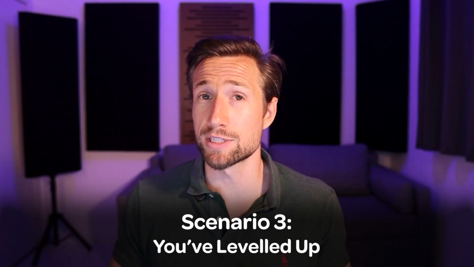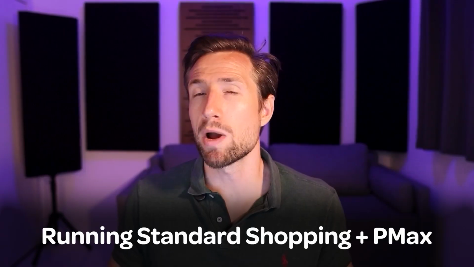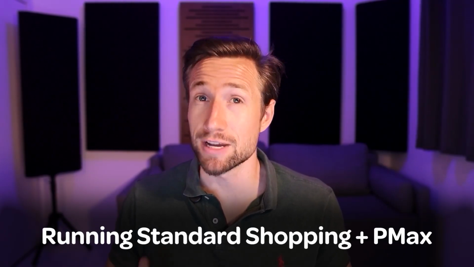Right now, the most important thing is that you have a clear framework and strategy for how to approach this. Okay, scenario 3. You've leveled up and now you're running both. This is where most established accounts land eventually. As long as both campaigns are profitable, keep running both and scale what's working. PMax tends to perform better with more budget. So once it's proven itself, lean more budget towards it.